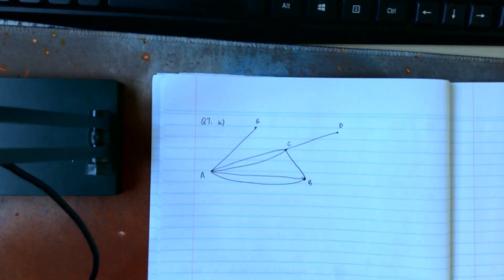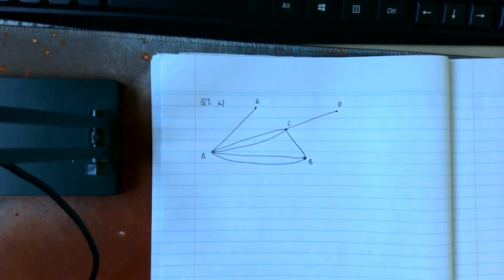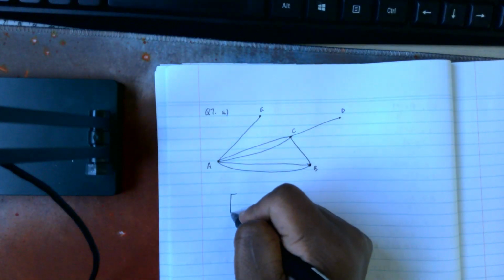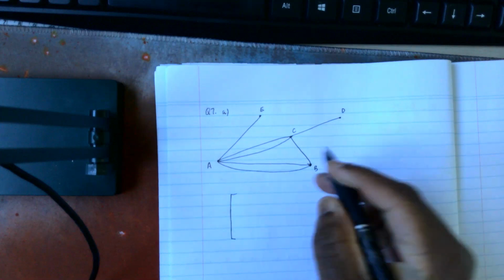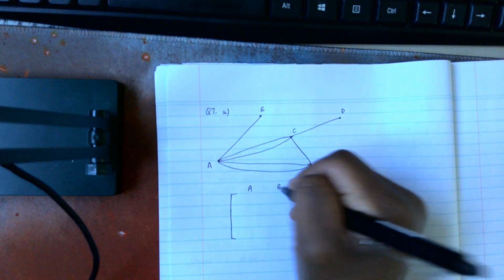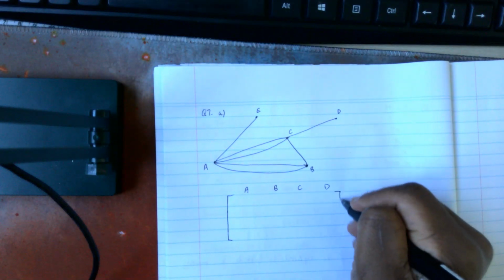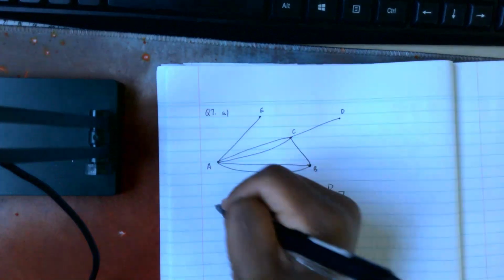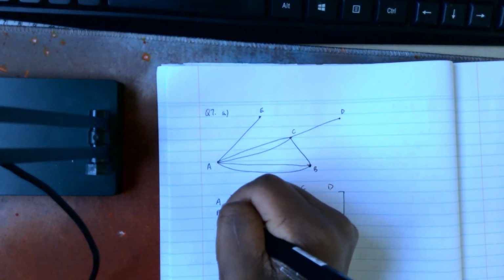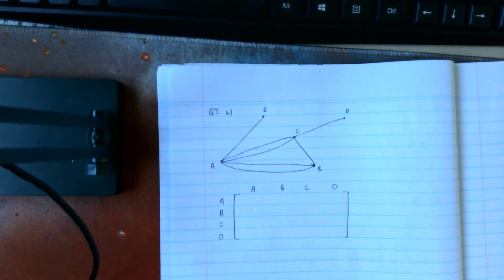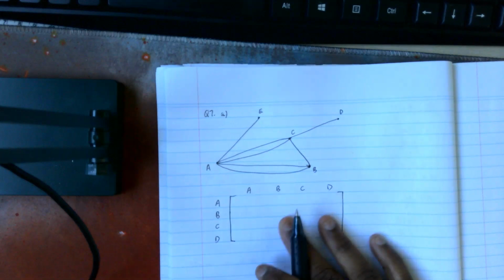Alright, that's our network, and we need to draw an adjacency matrix. On your matrix, you don't need to have the letters A, B, C, D down the side or on your columns and rows, but I'm just going to put that in to help us so you can see visually what we're doing.